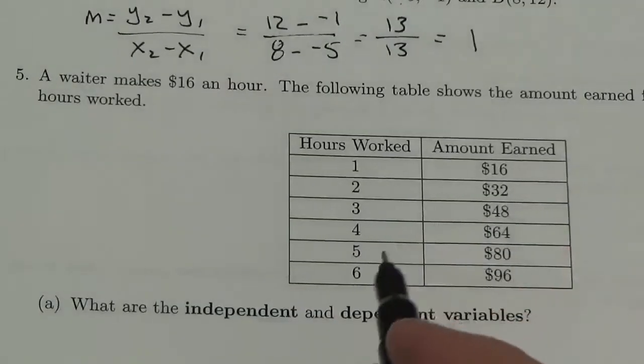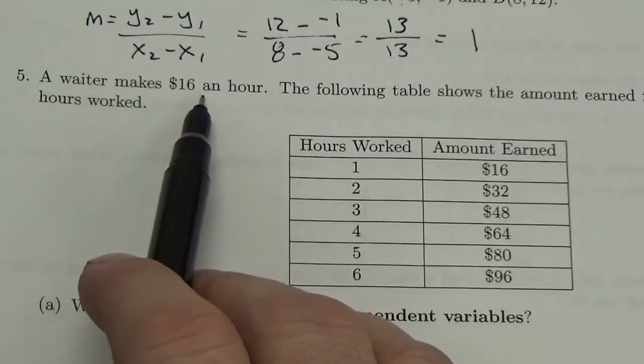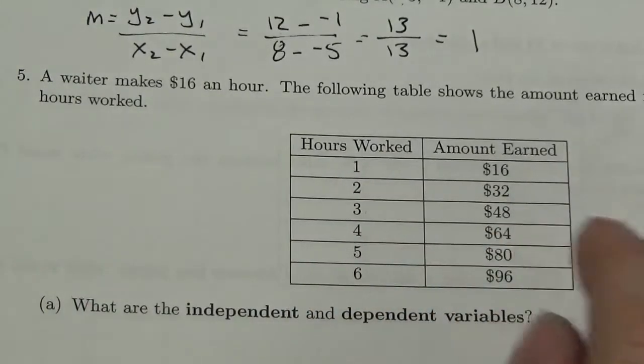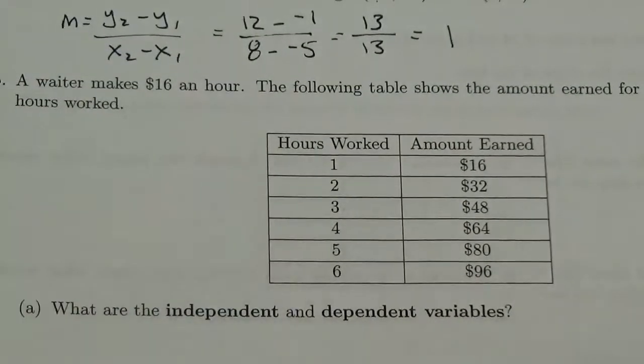Okay, so this problem here, we're adding a bit of context to it. So a waiter makes $16 an hour. The following table shows the amount earned, okay, for a given amount of hours worked.